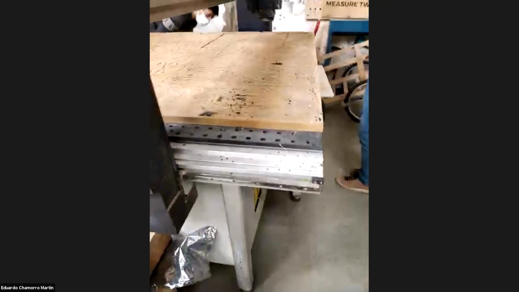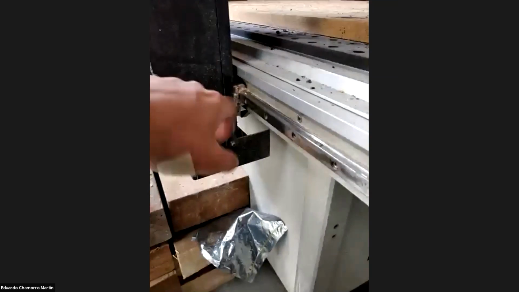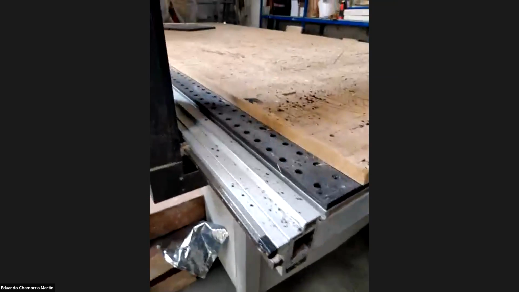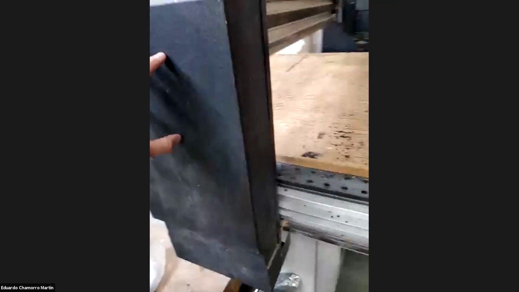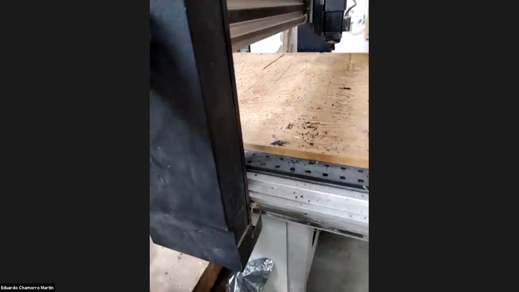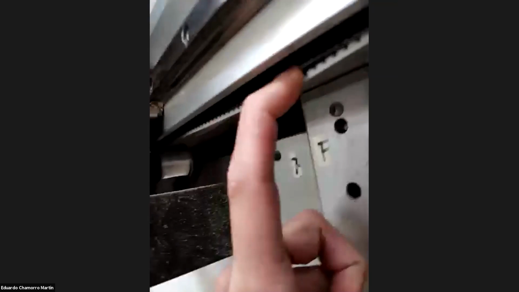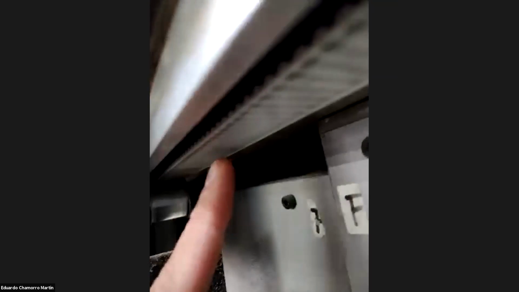So in this case, we also have the linear bearing here. And for the movement of this machine, we have a motor here that is quite thin, as you can see. It's a thin motor, but we have a lot of gears to make a reduction. And then we move with a belt that is just here. So we have the belt coming up, and this is a linear bearing.